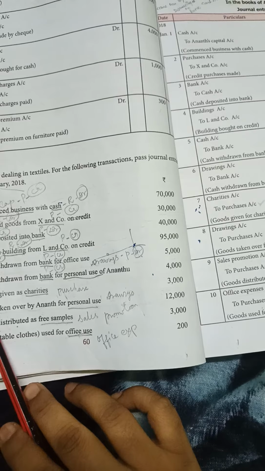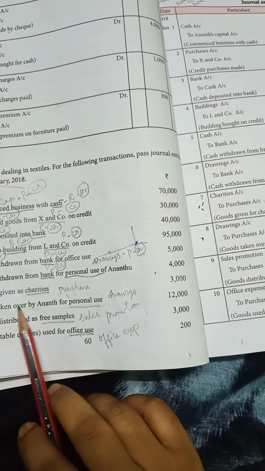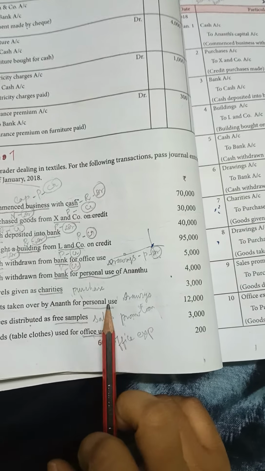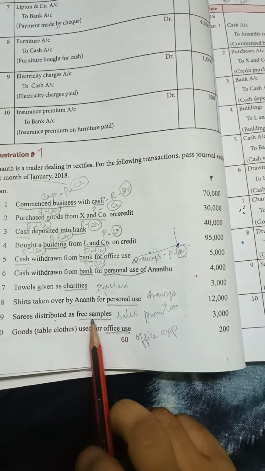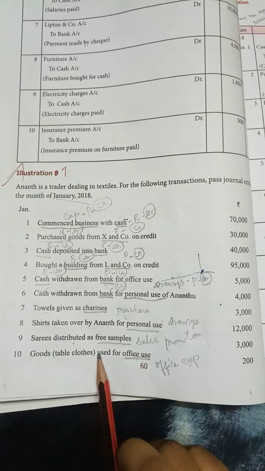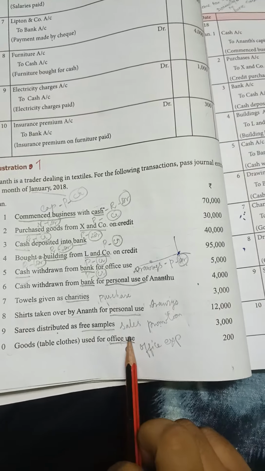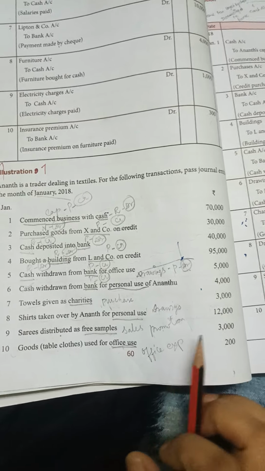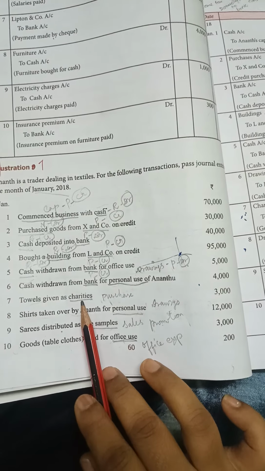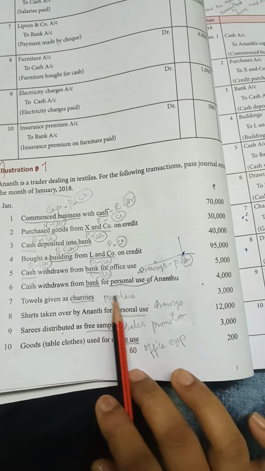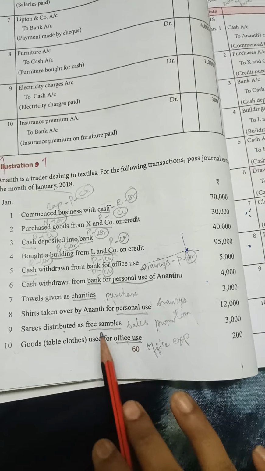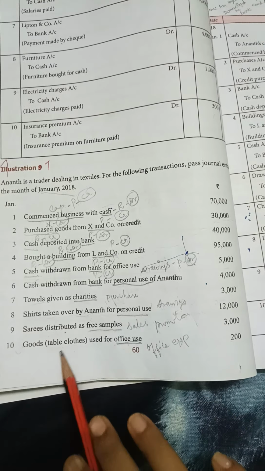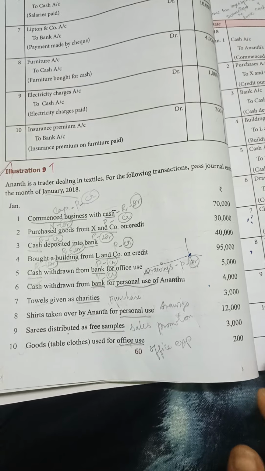Okay, so I'll repeat, whenever you see charities, or anything being taken over by the owner for his personal use, or any product distributed as free sample, or any good being used for office use, in that case always purchase account should be credited. You see the word charity here, so charity account debtor to purchases. You see the word personal use, so drawings account debtor to purchase. Samples, sales promotion to purchase. Used for office use, office expenses account debtor to purchase.